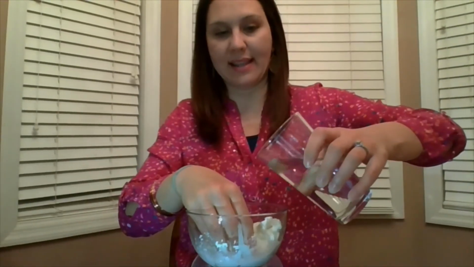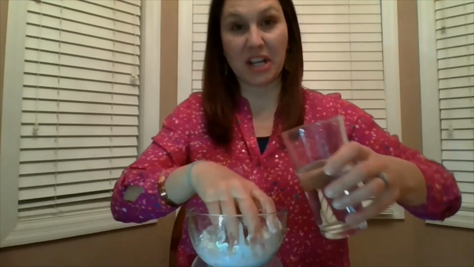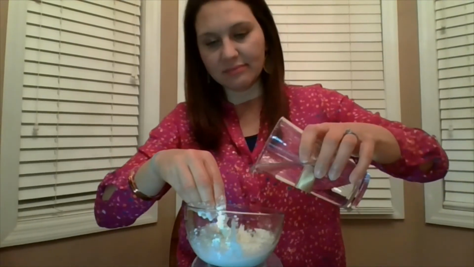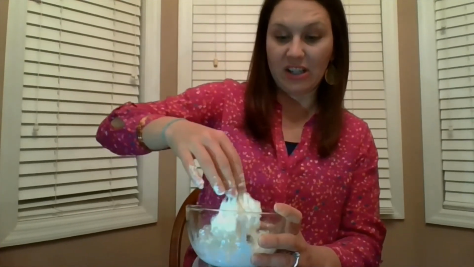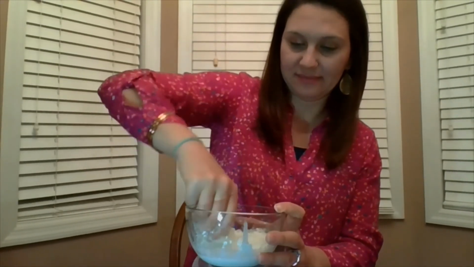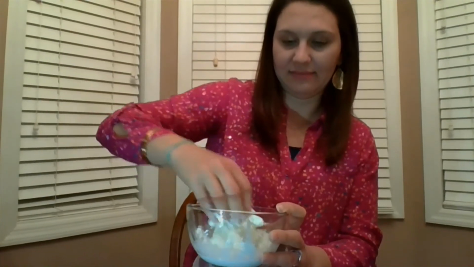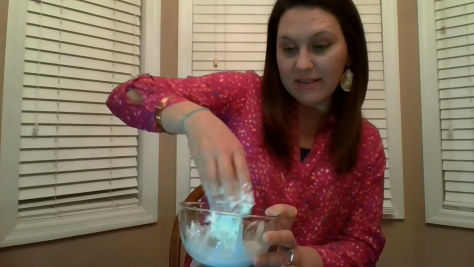So I added a little bit more cornstarch to make my quicksand a little bit gooier so that I can show you what this concoction is going to look like. You have to mix it all around.